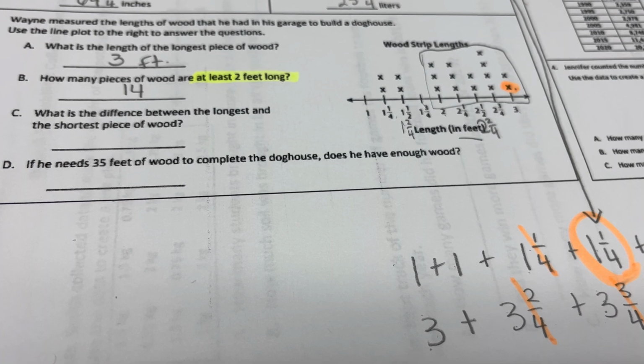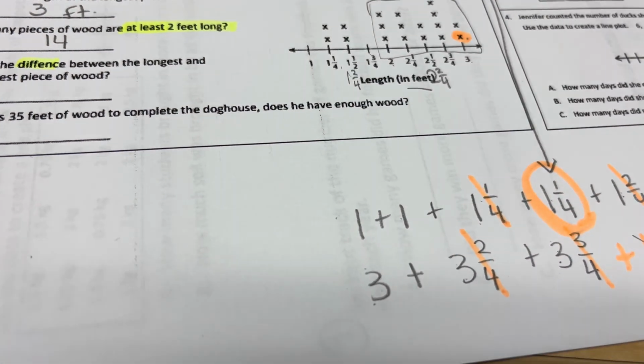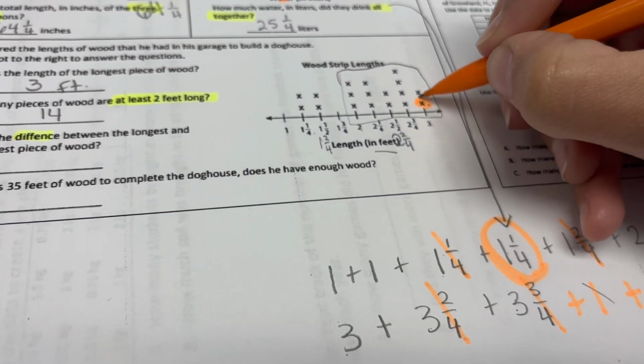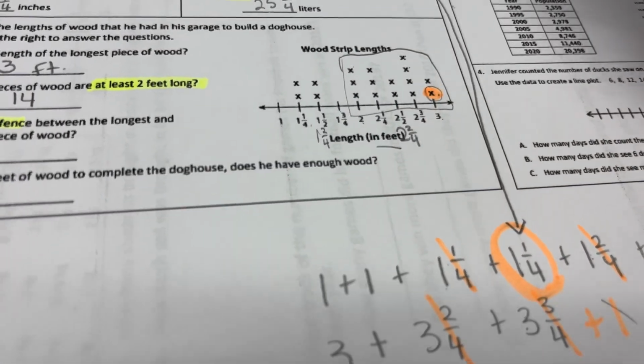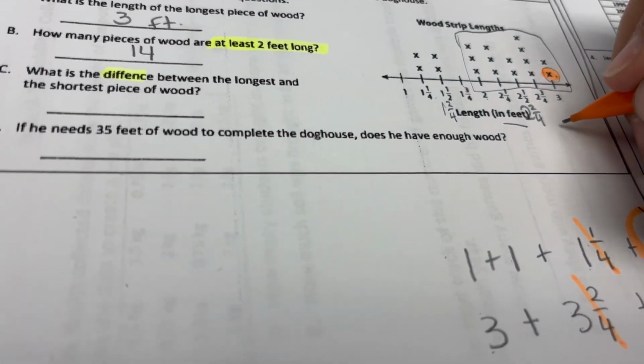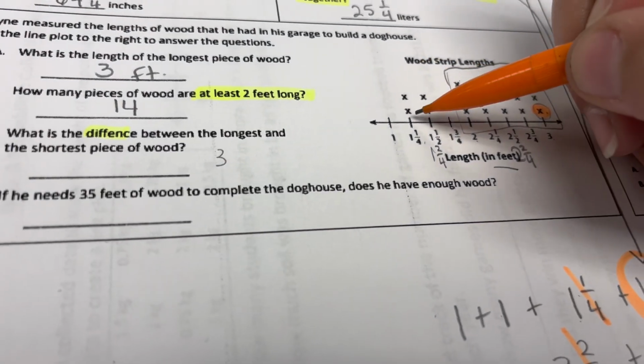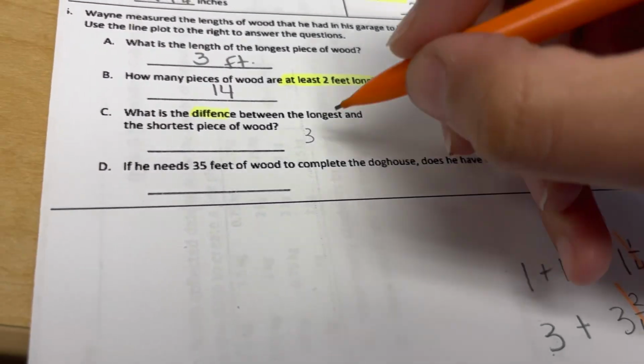What is the difference, it tells you what to do, between the longest and the shortest piece of wood? Well, the longest piece, the biggest number that has data there, is 3. And the shortest piece, the smallest number that has data there, is 1 1/4.